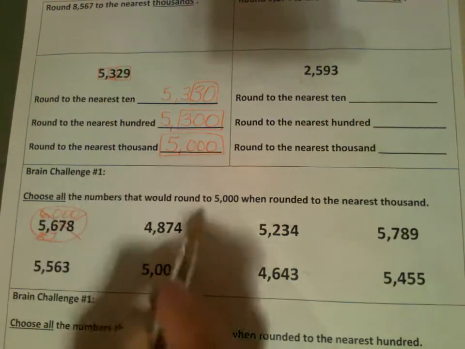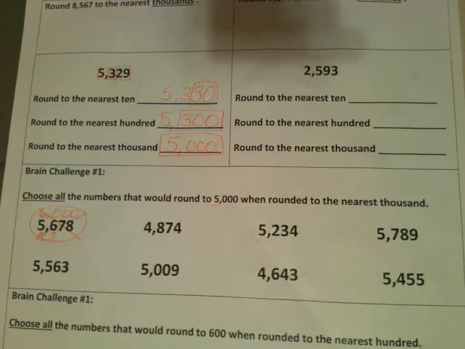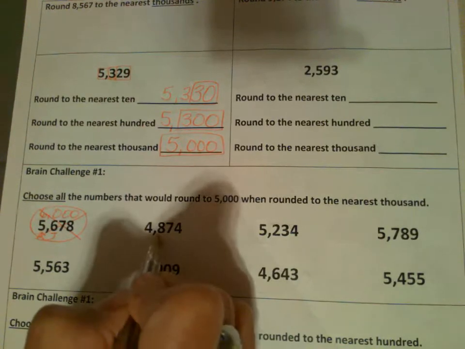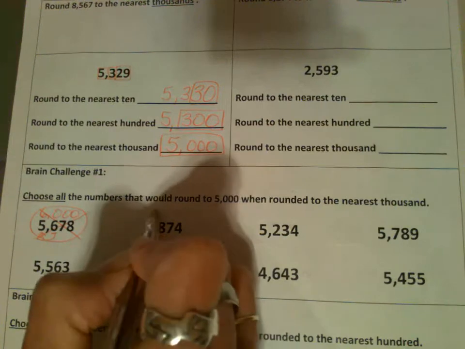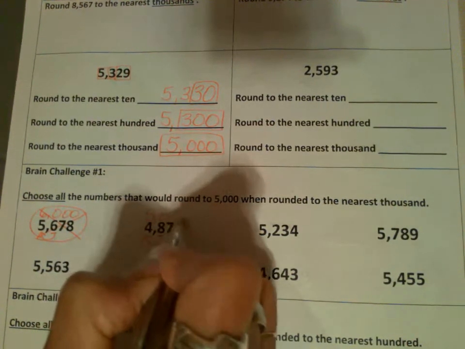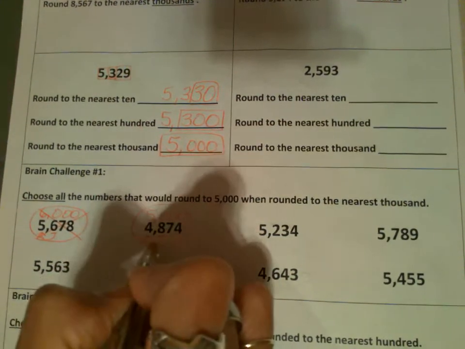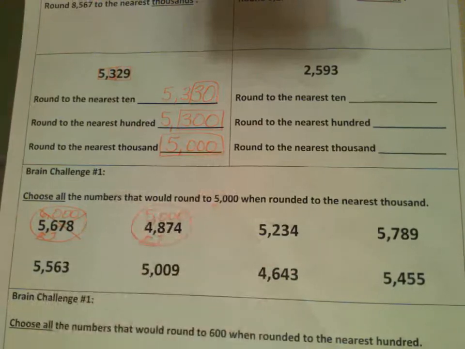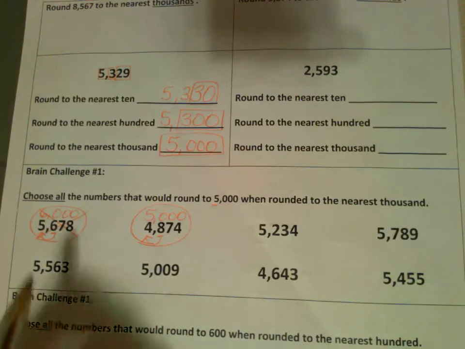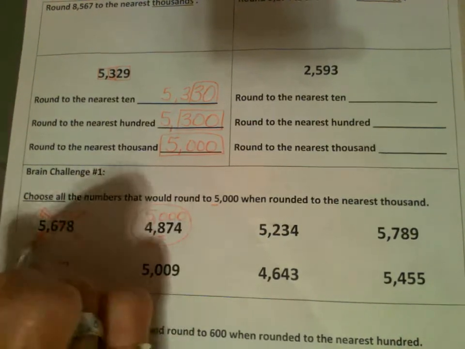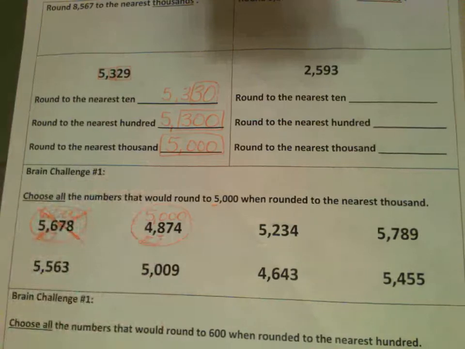I'm not good there because I need 5,000 and not 6,000. All right, if I look right here, the 8 tells my 4 to bump up to the next thousand, which makes it 5,000. And this one rounds to 5,000. So really what students are going to have to do is round each one of these and then decide which one equals 5,000 and circle it. And they can put an X on the ones that do not equal 5,000.